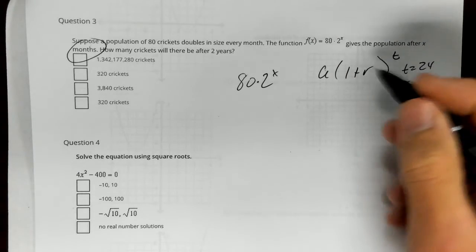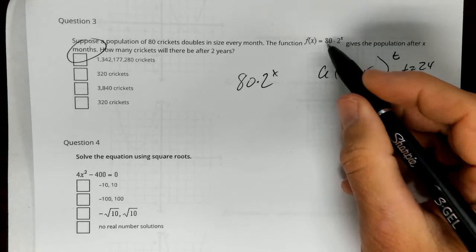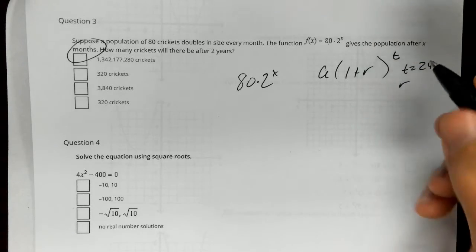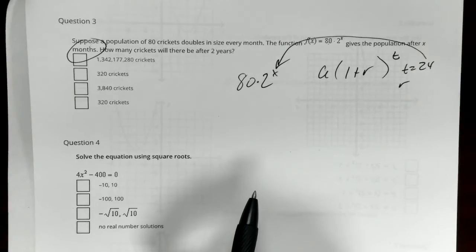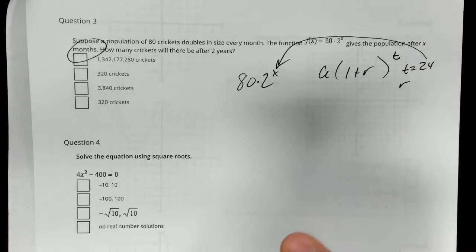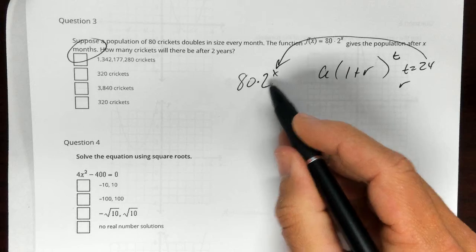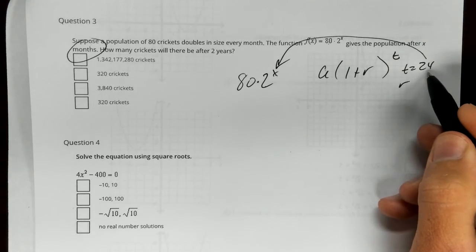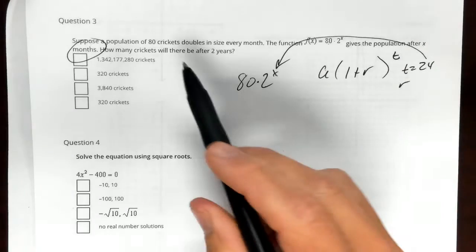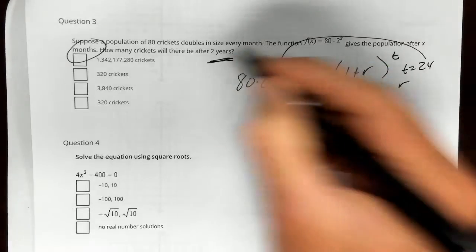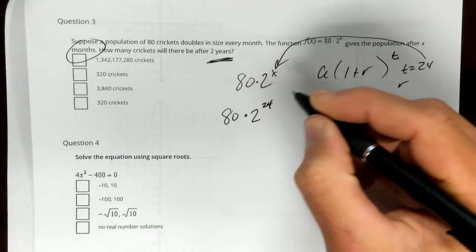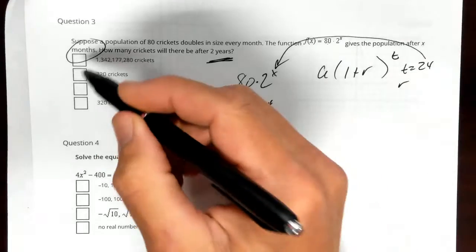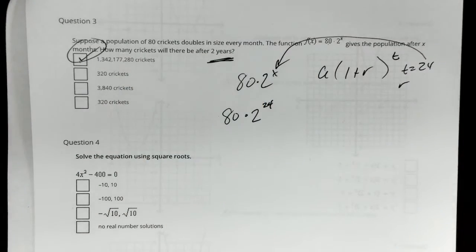Sorry, I don't need that. I'm sorry, what am I doing? 80 times 2 raised to the x. All I'm going to do is plug that in place of x. I'm sorry, I'm getting ahead of myself. Alright, so 80 times 2 raised to the 24. And again, how did I get 24? I've got 12 months in a year, and I'm going over 2 years. So 80 times 2 raised to the 24, we do the math, bam, that number right there. It's a big old number.